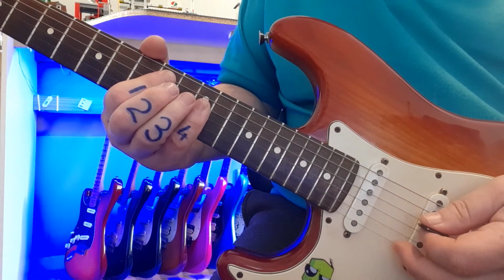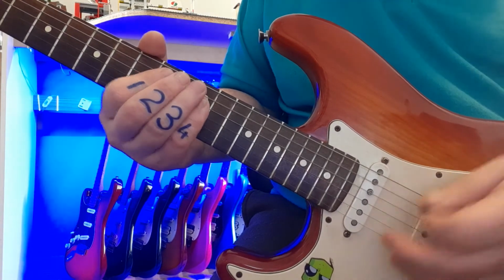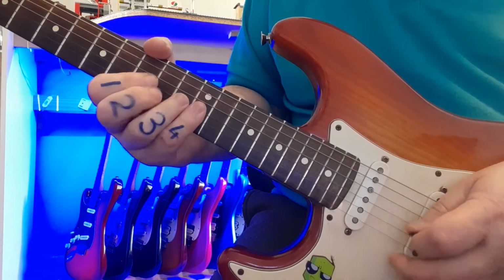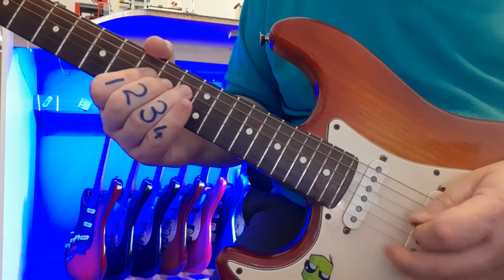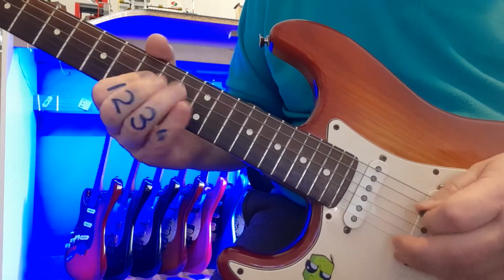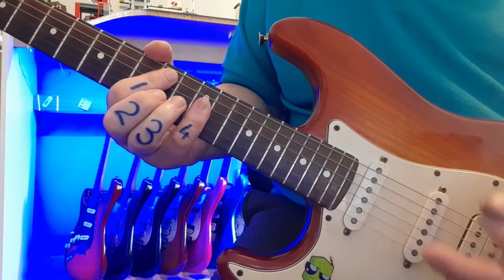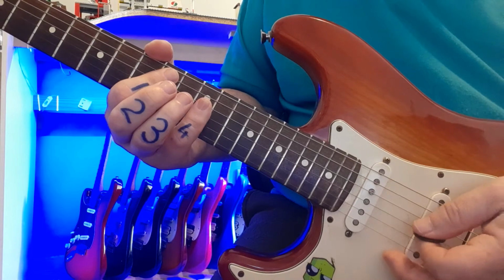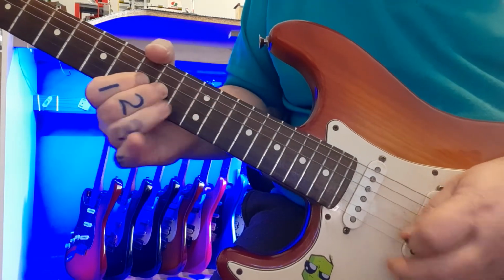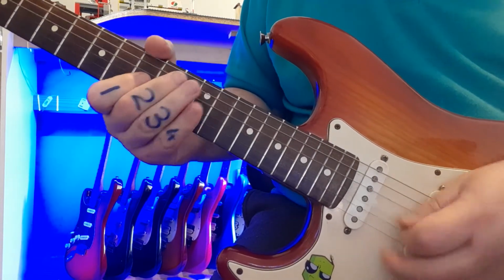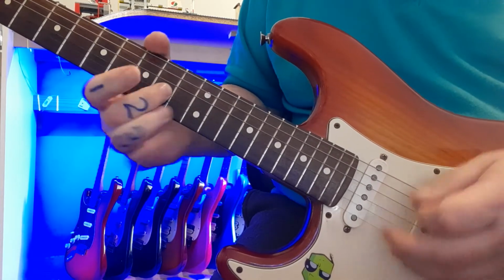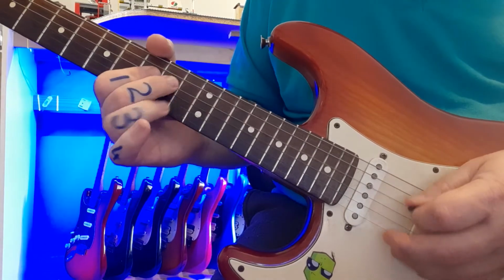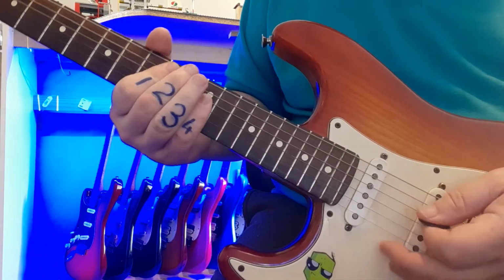Because when I do the next one now, G major with the Lydian, it gives a different sound. That sound is the tonality of the Lydian scale. If I go Mixolydian, and you get that sound.